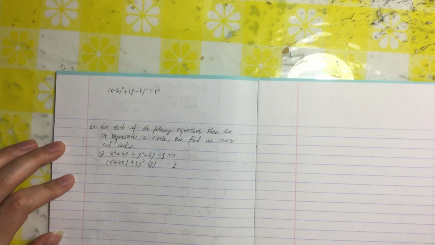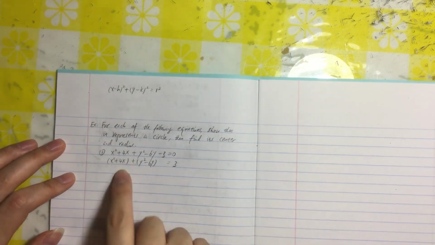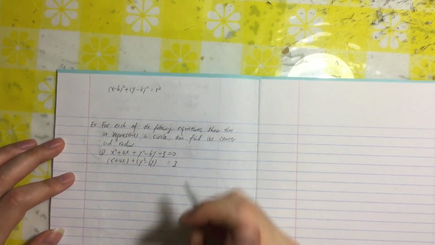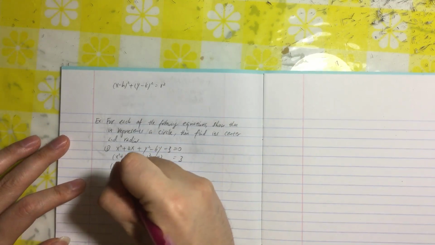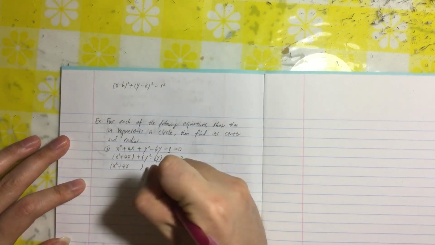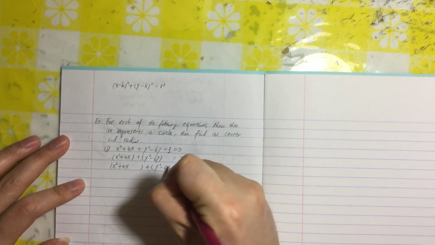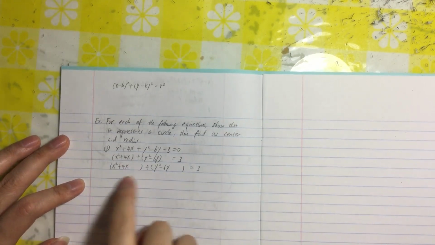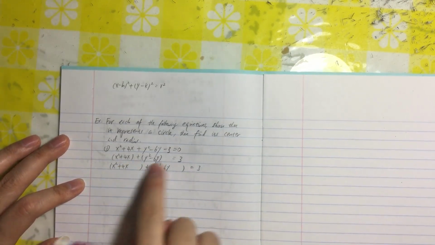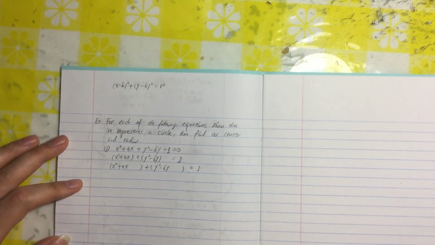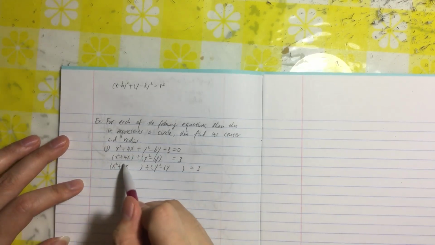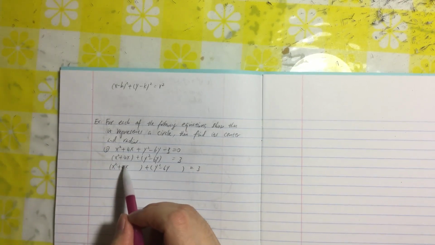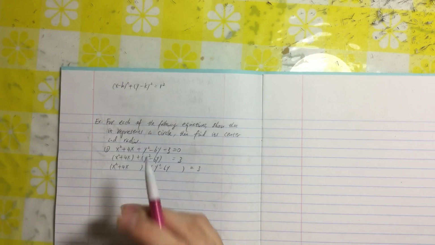Next, we try to complete the square. X squared plus 4x plus y squared minus 6y equals 3. We add a term here and a term here to make each a perfect square. The rule is: take the middle number, divide by 2, and then square.